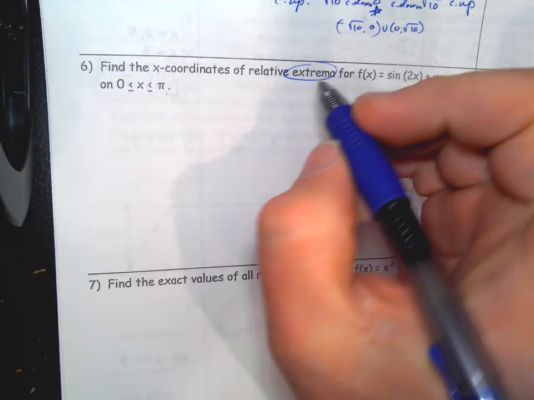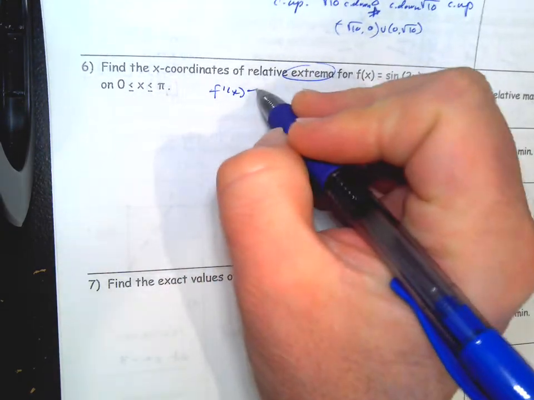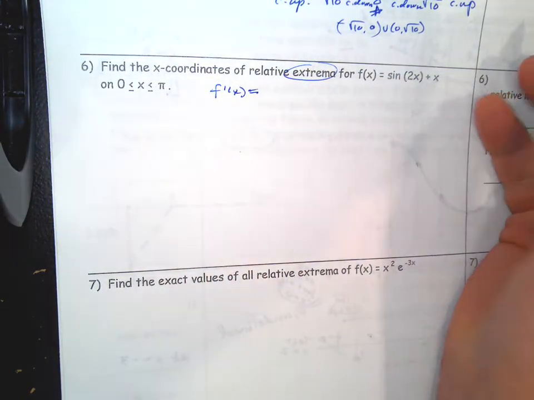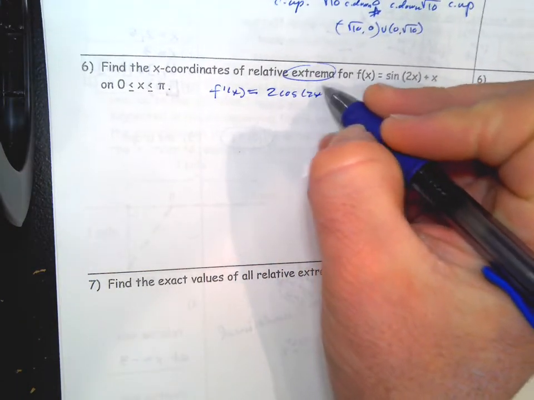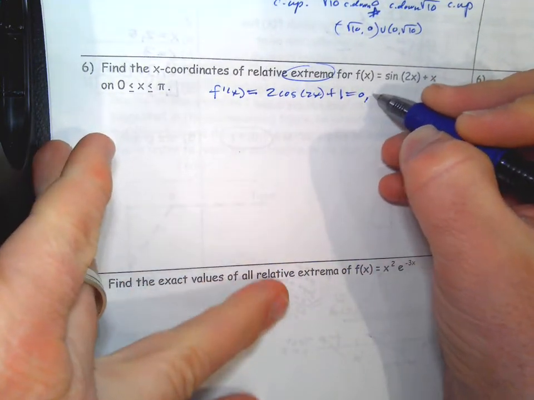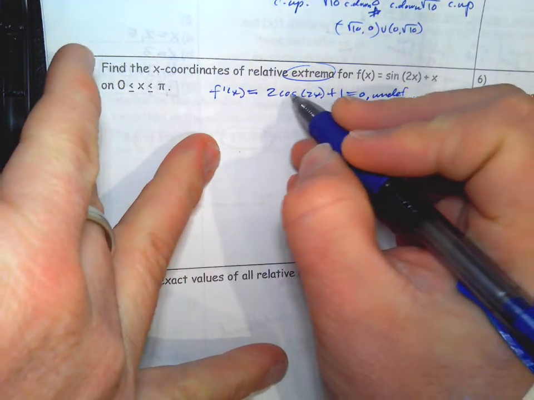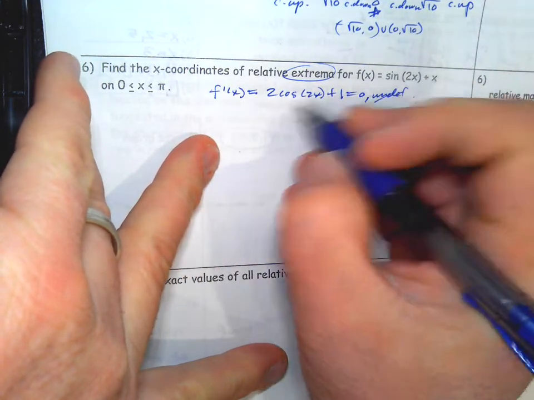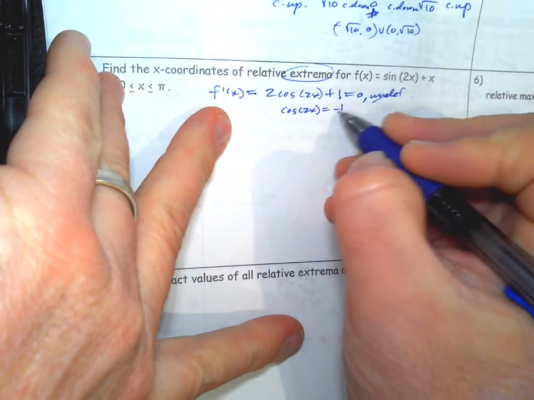That's maxes and mins. Okay, so the first thing we can do is take the derivative. Any domain issues with trig? No. It's going to be 2 cosine 2x plus 1 equals 0, or undefined. Cosine's never undefined, so we don't have to worry about that this time. We're going to solve for the trig, subtract 1 and divide by 2.